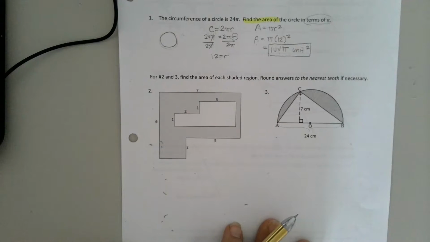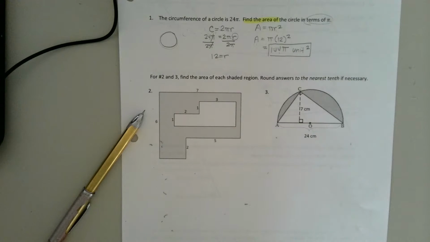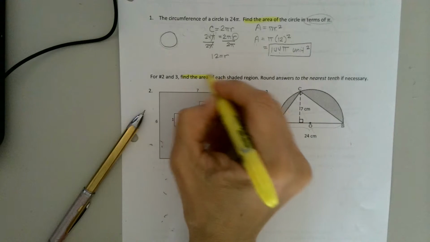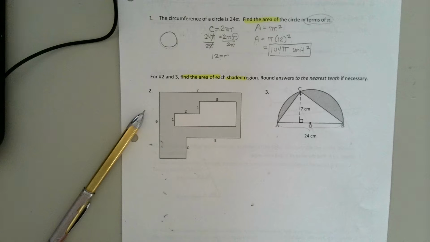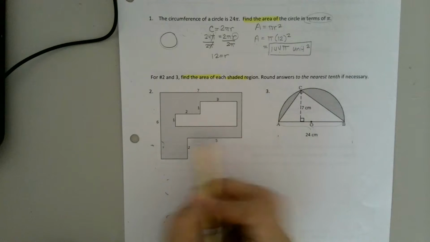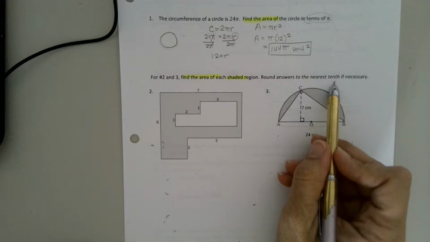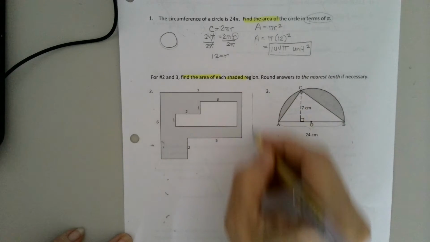Anyway, question number 2. For 2 and 3, find the area of each shaded region. So the area of the shaded regions. So we want to make sure that's what we're finding. So in here, I want to find all this area. Round the answers to nearest tenth if necessary. So I'm going to put a line down my paper here.